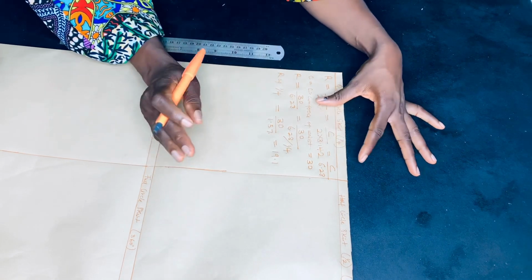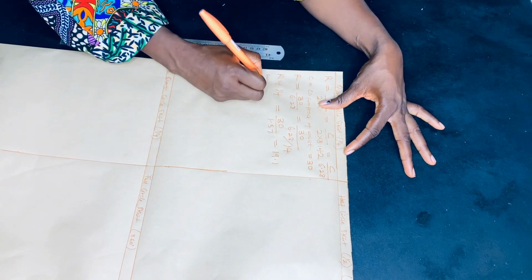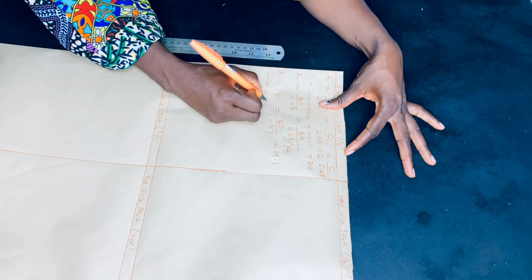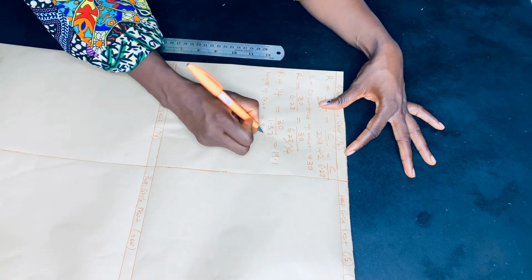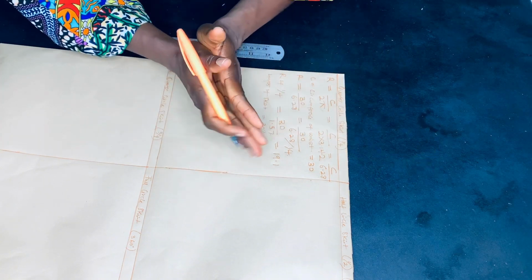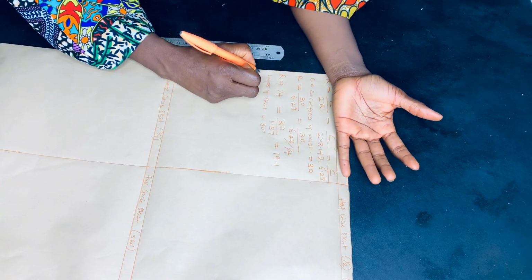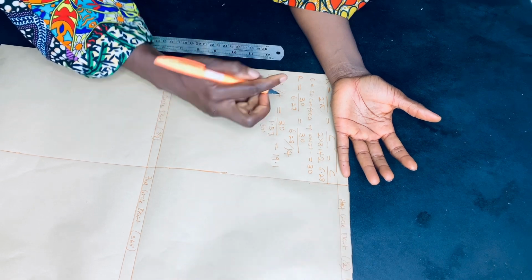So now to know the fabric to fold, we have that the length of my skirt, let's say the length of my skirt is equal to 30 inches. So now I have that the quantity of fabric to fold is equal to the length of skirt plus the radius of my skirt. So I'm going to have that.